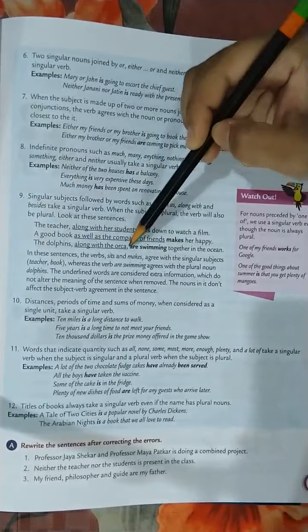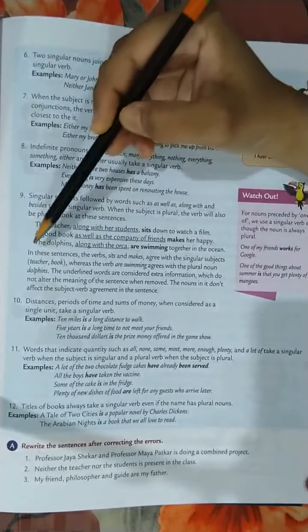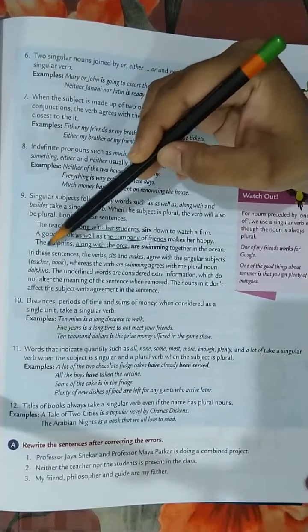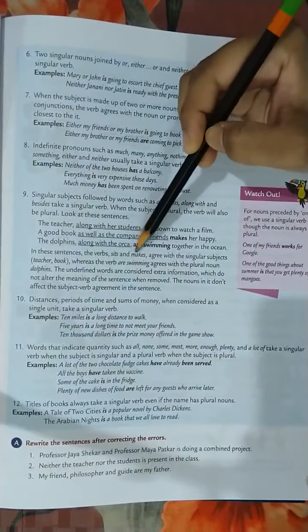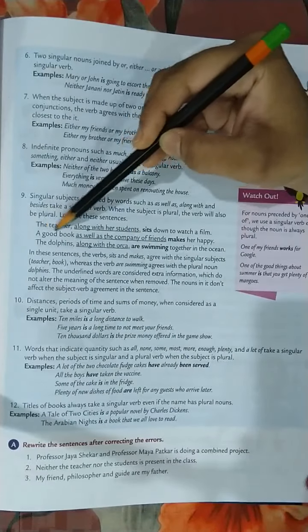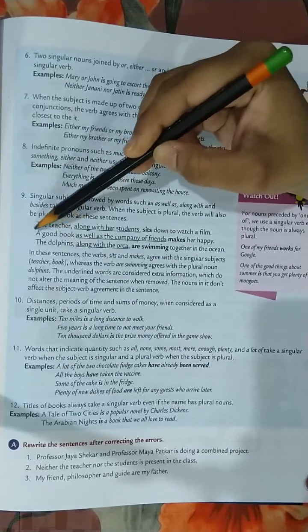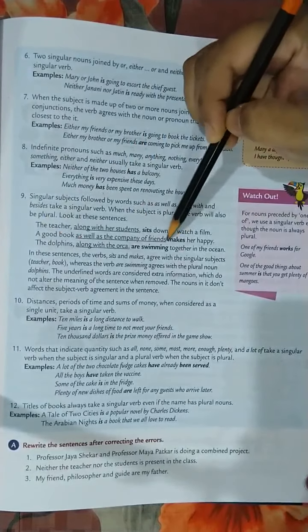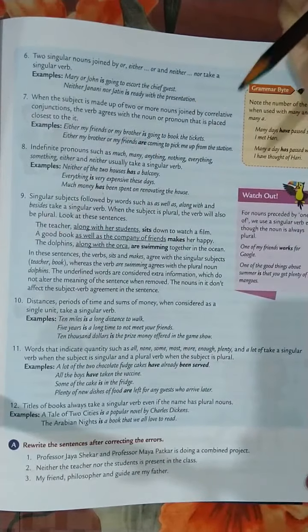Here it is talking about a plural subject, so we use a plural verb, and there it was talking about a singular subject, the teacher, a good book, so we put a singular verb.